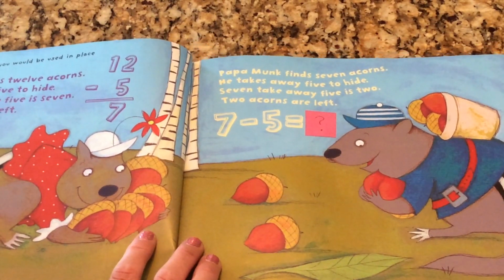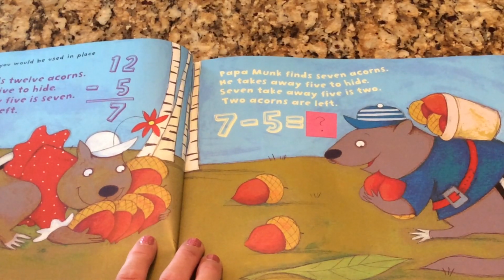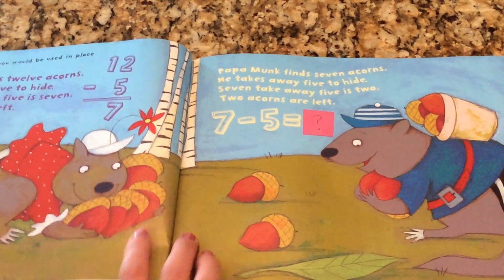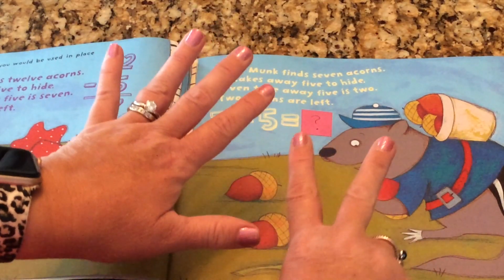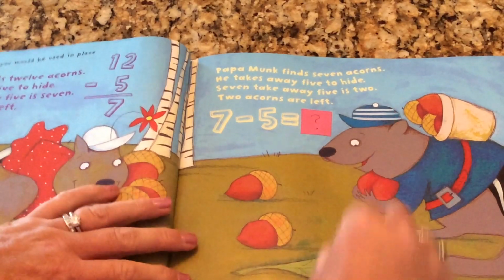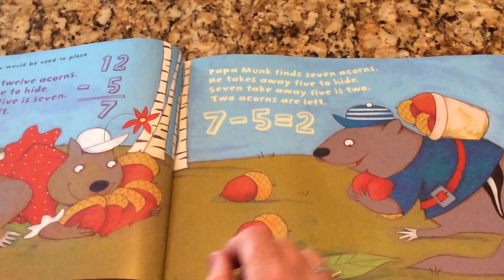Papa Monk finds 7 acorns. He takes away 5 to hide. 7 take away 5 is how many? How many acorns are left? So here, this number is smaller than 10, so I can use my fingers. 7 take away 5 leaves me with 2 acorns.